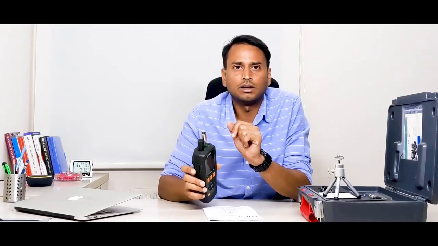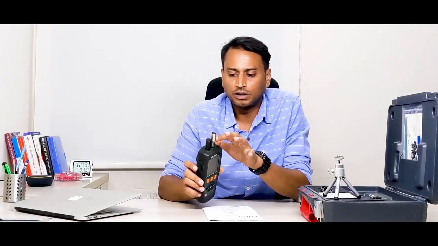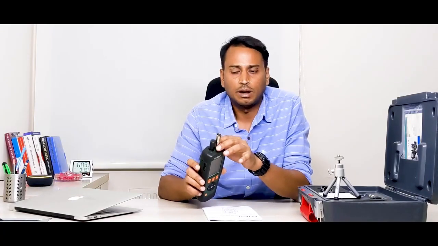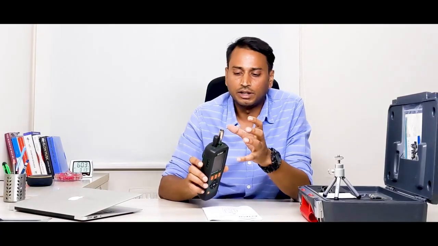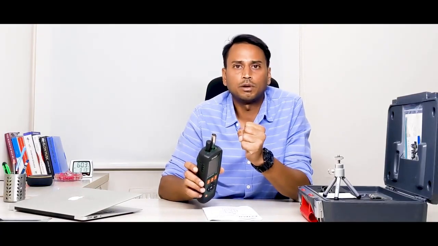So this particle counter works on the principle of sampling with a sampling pump. So it takes some air from the room, samples it and then gives the result. The flow rate of this instrument is 2.83 liters per minute with the help of an internal pump.